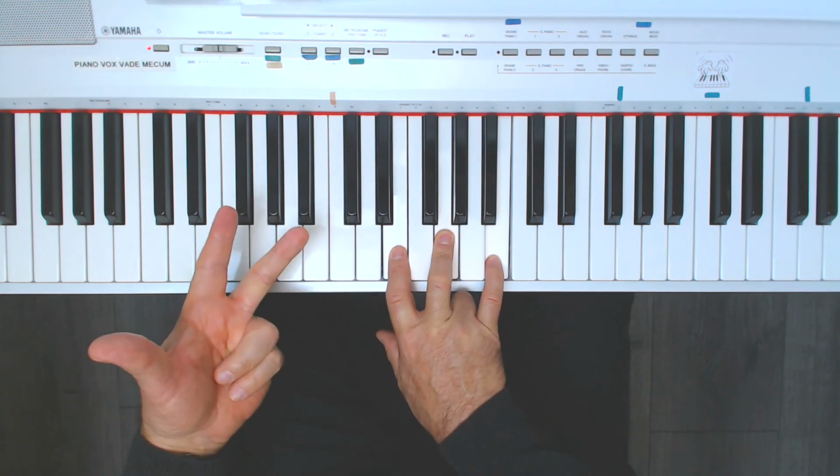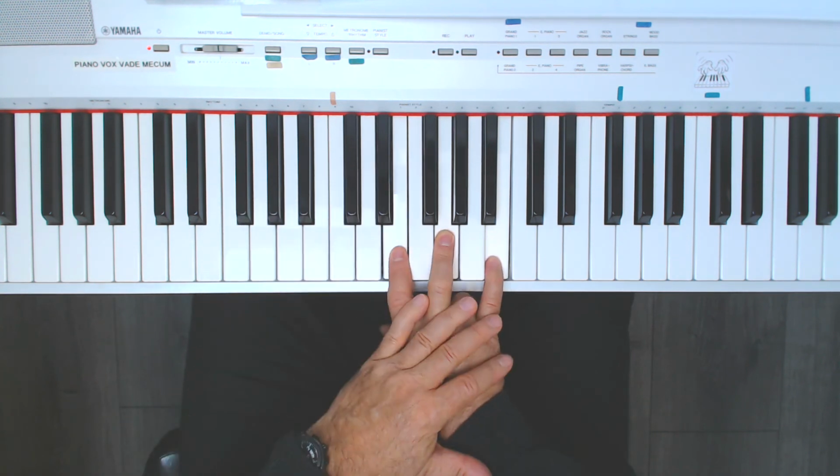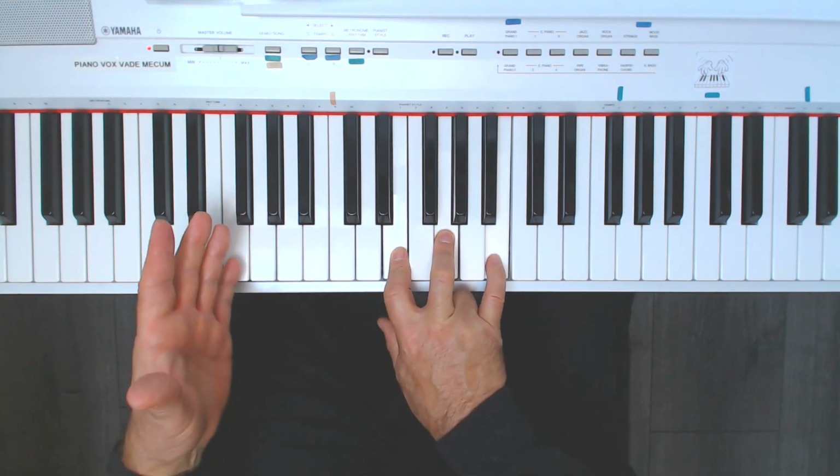We have 3 verses and 1 bridge. That's the third verse, and it will be exactly the same thing.